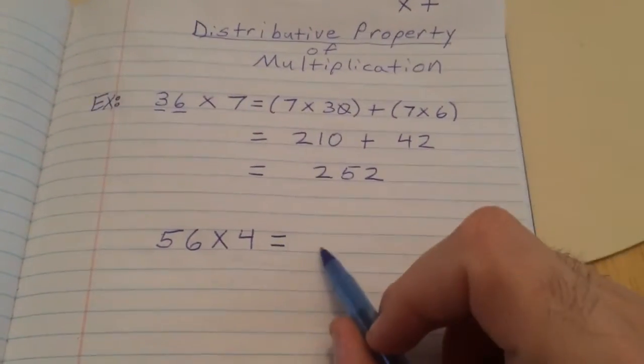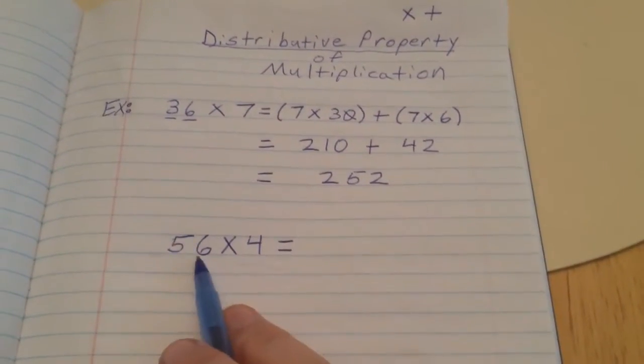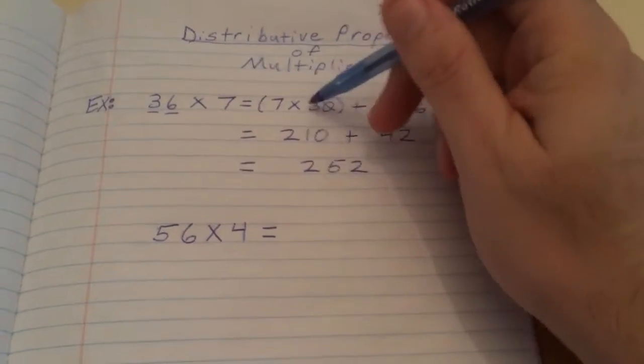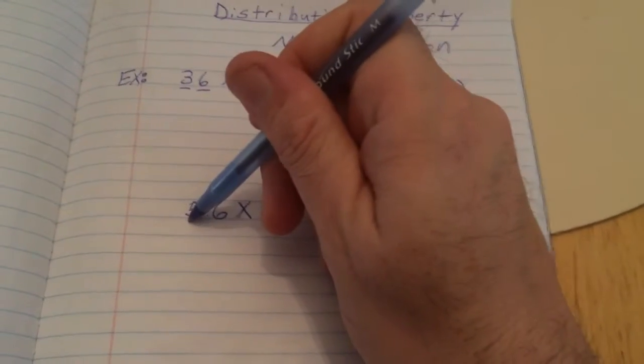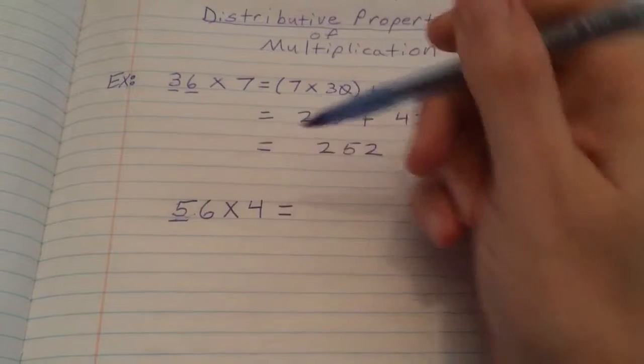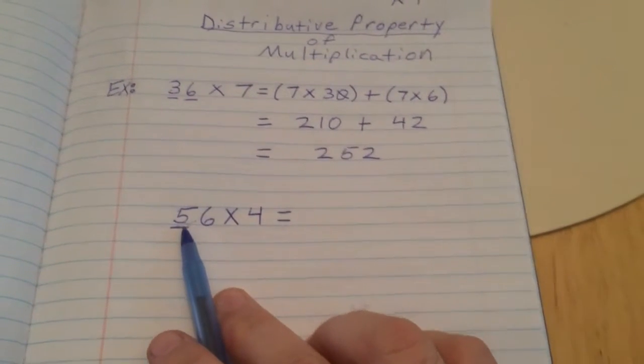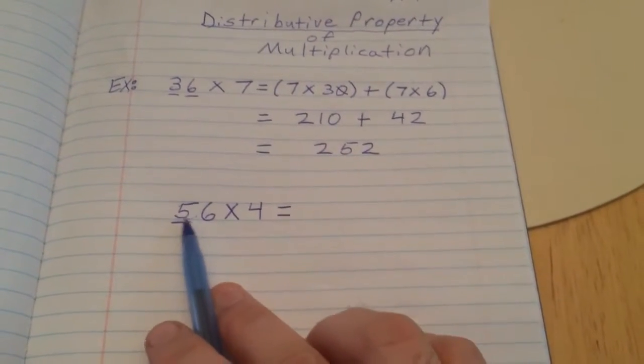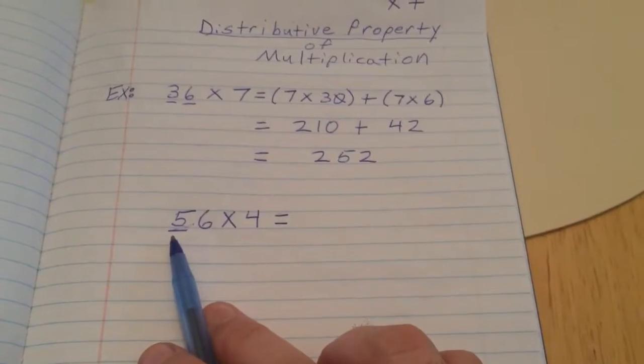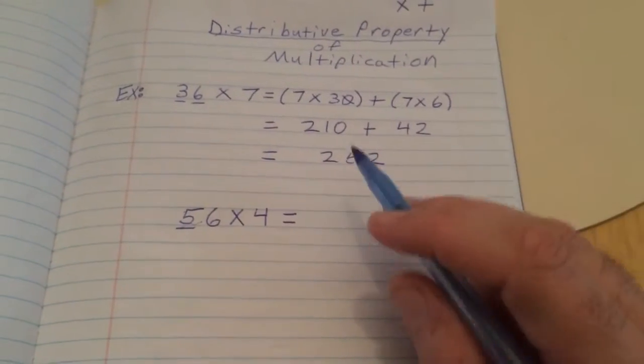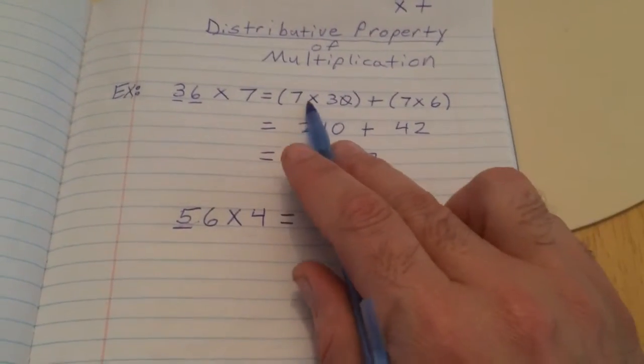Okay, so we get to business. So we have 56 times 4. All right, well, what's the place value of the 5? Place value, well, is the tens place. And what is the value of the 5? Yes, it is 50. So remember, we wrote it this way.